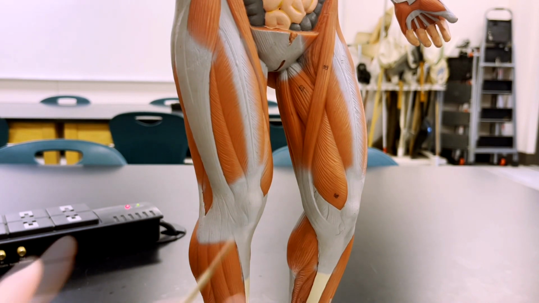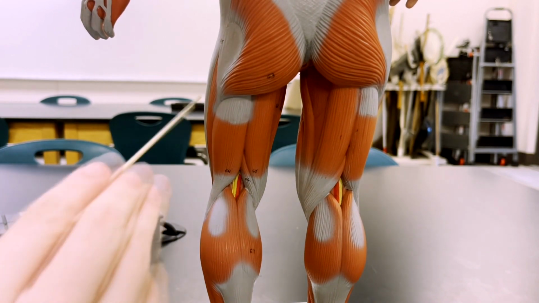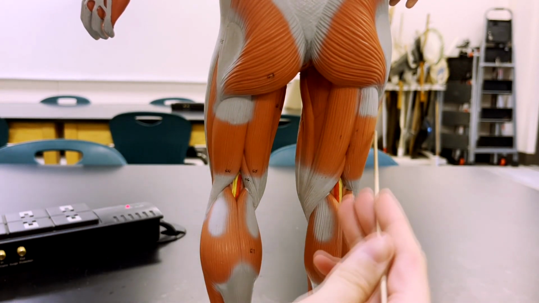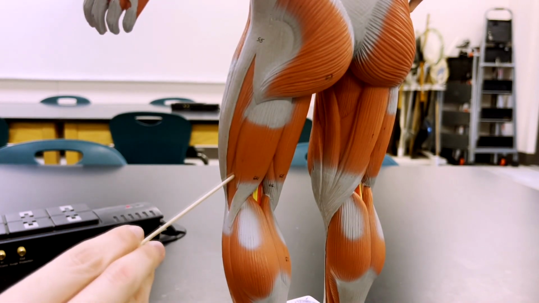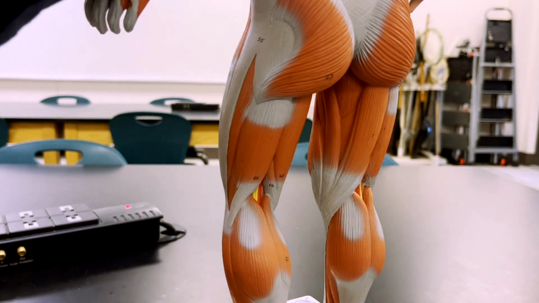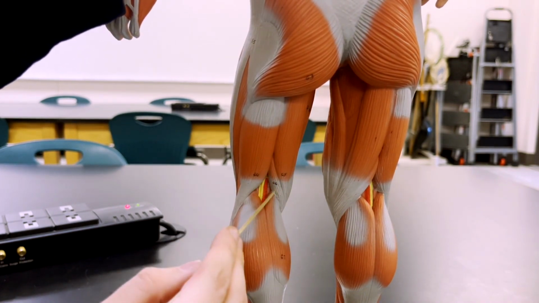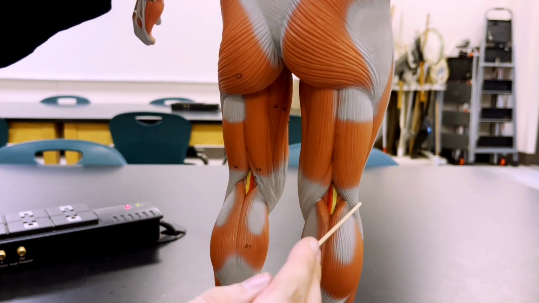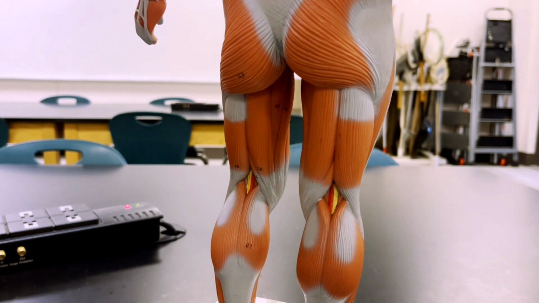All right, and from that, we're gonna go back to this posterior view, and we're gonna see our biceps femoris right there. So we're gonna have our biceps femoris long head and our biceps femoris short head back there. We're also gonna see our semitendinosus right up here, and our semimembranosus down here. Again, semitendinosus would be right here, my bad, semitendinosus and semimembranosus.